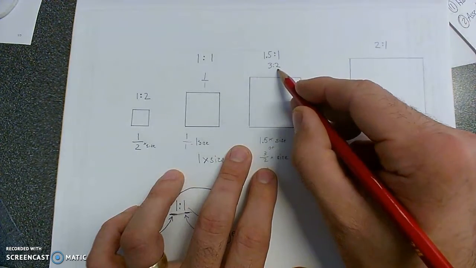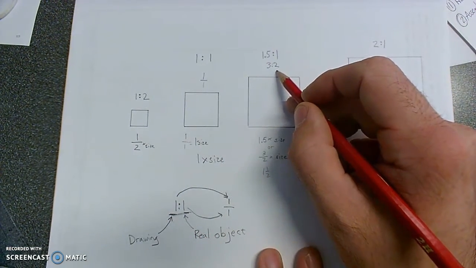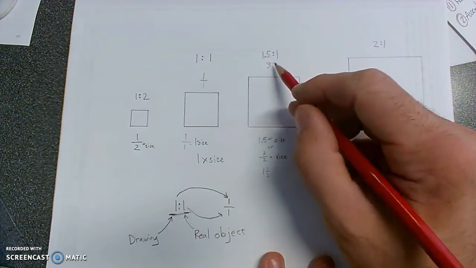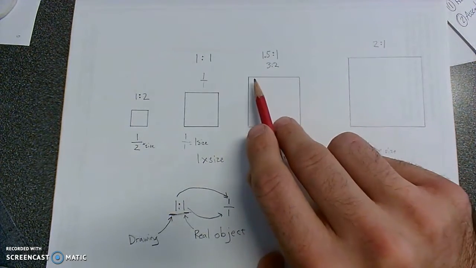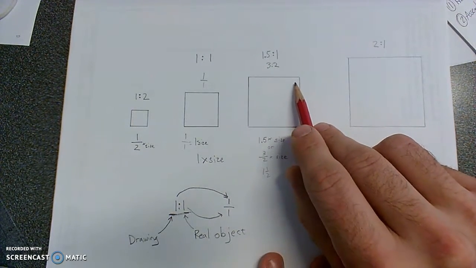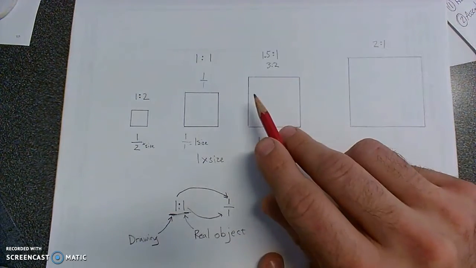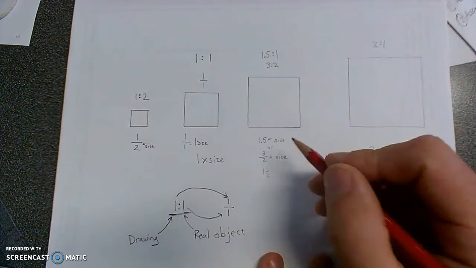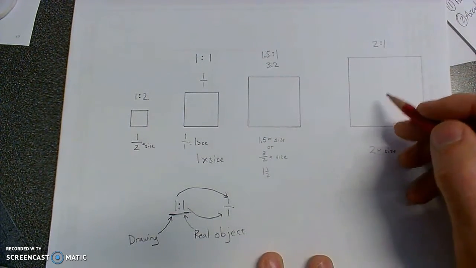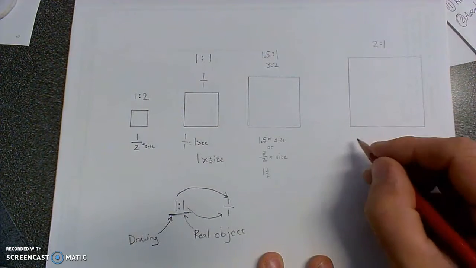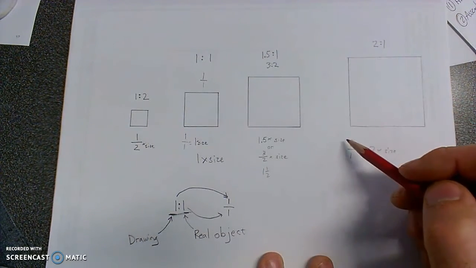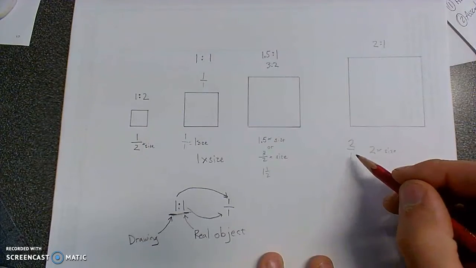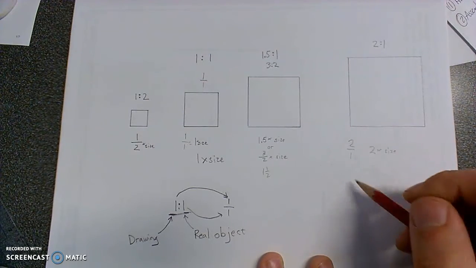So you can do 3 to 2 scale. 3 to 2 scale is basically saying that the object on my paper is going to be 1.5 times as long in every dimension than the real object. Same deal. 2 to 1 means that it's going to be 2 over 1, and it's going to be twice the size.